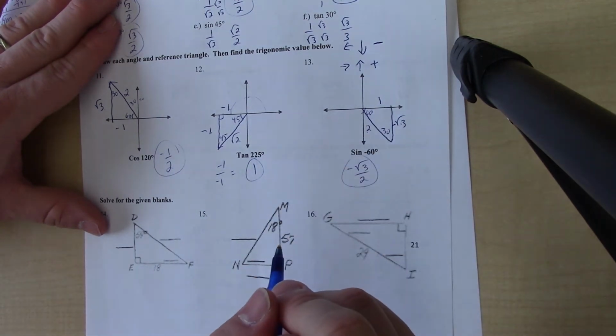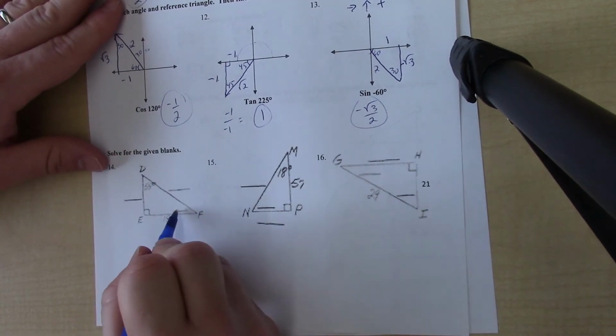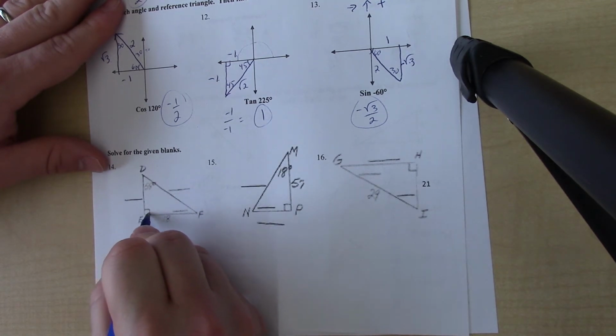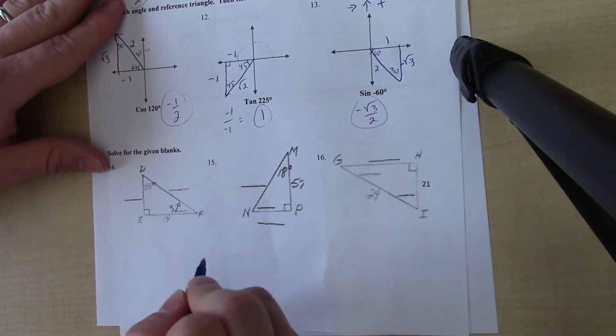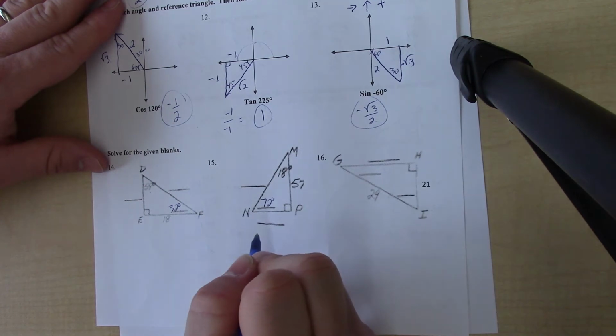And I'm done. Down at the bottom, first thing I'm going to do is if I look at 14 and 15, the other angle, well, this is 180 degrees in a triangle, minus 90 is 90, and then minus that should give me this, which is 32 degrees. And it's the same thing here. 90 minus 18 will give me 72 degrees there.